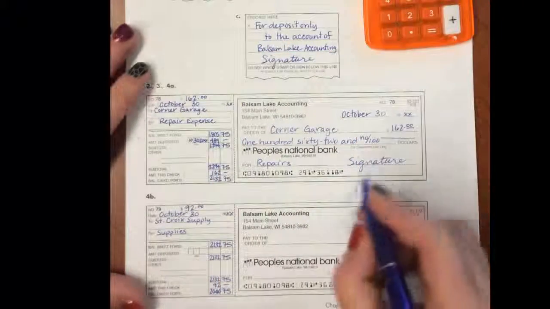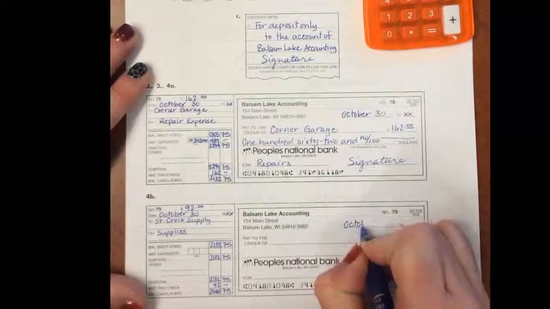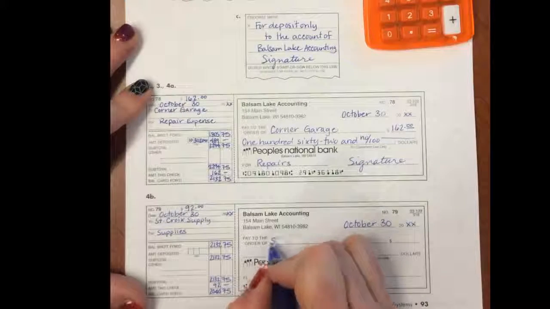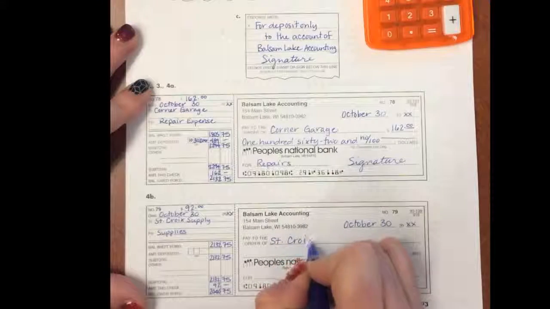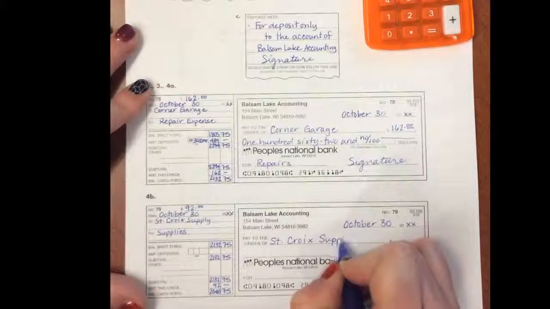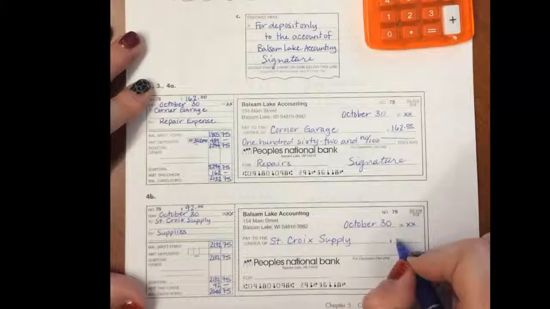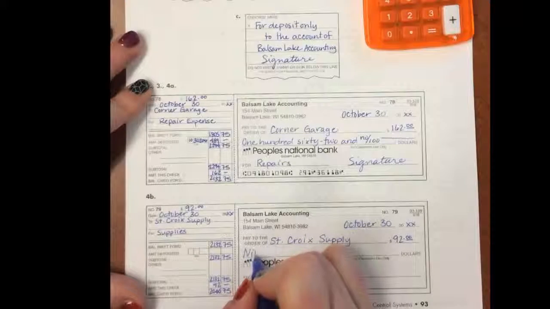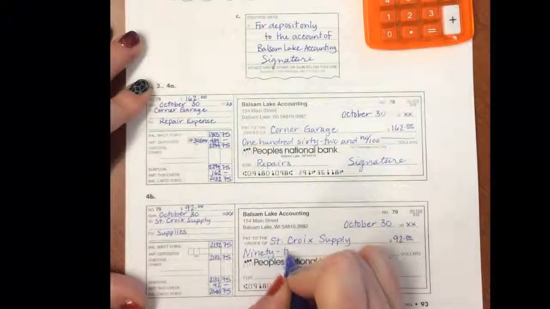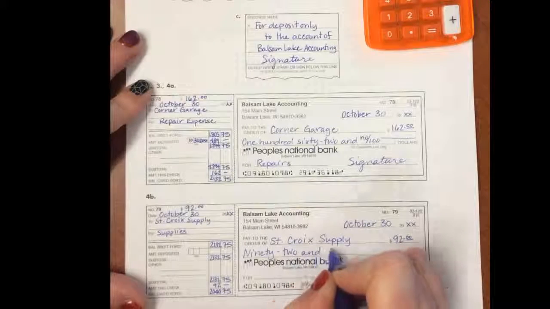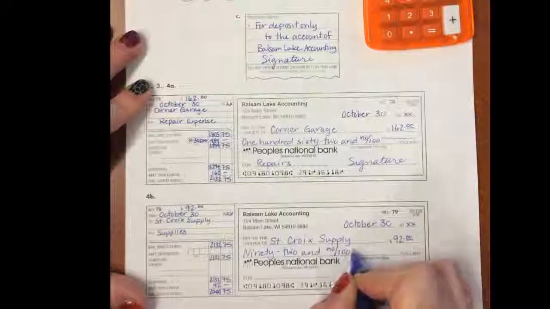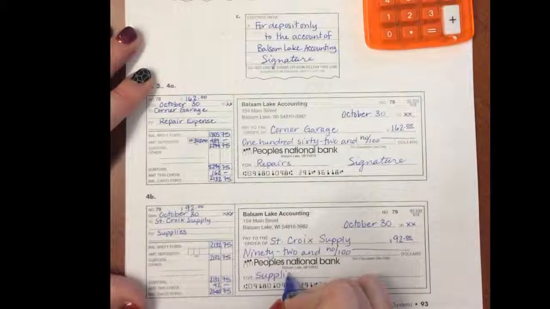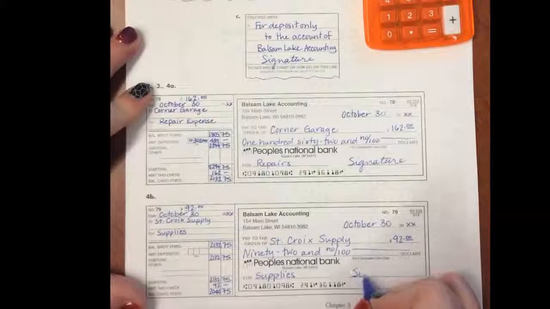Then I go ahead and fill out the check. October 30, current year, St. Crow Supply, $92. $92 and no 100ths. Draw a line to the end on the for line, supplies, and then your signature.